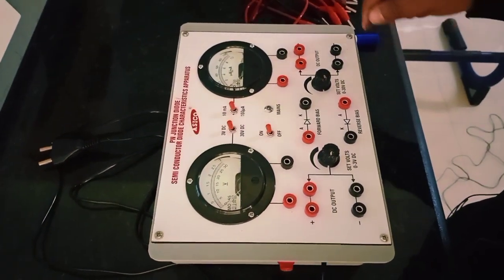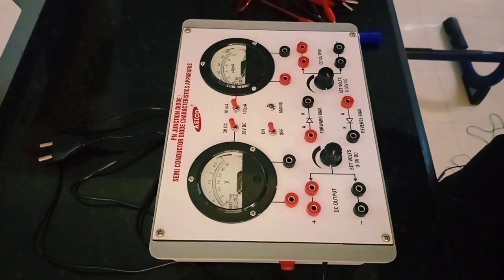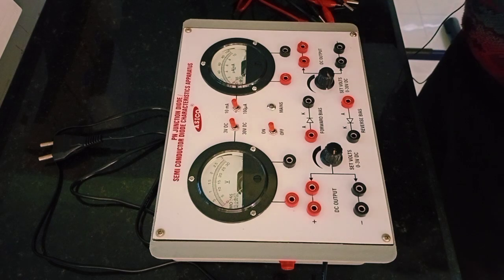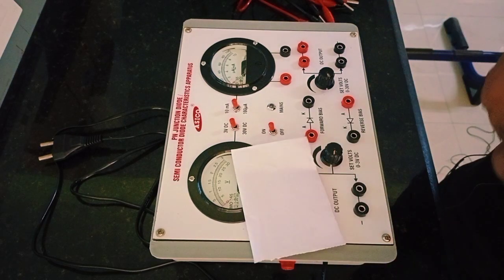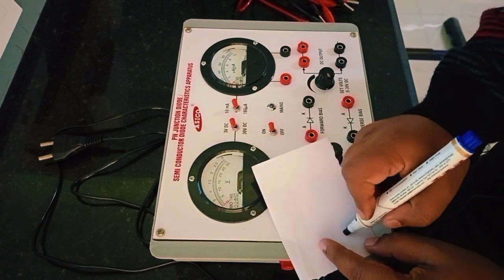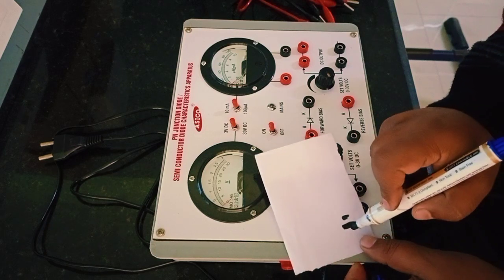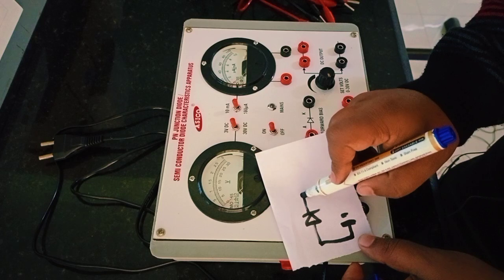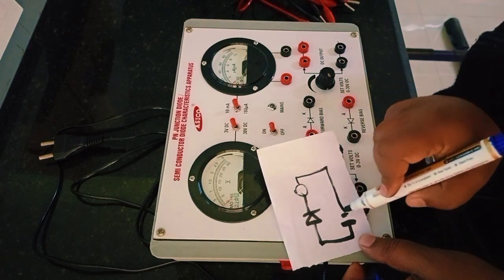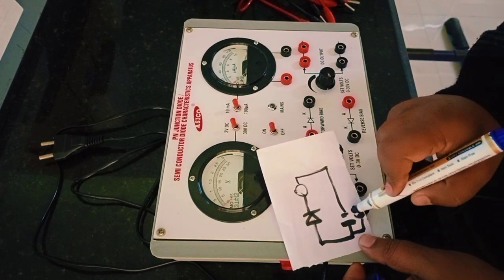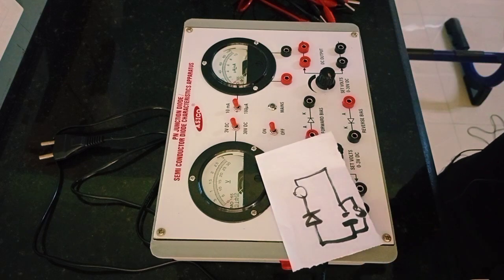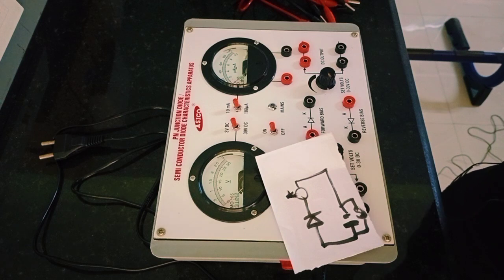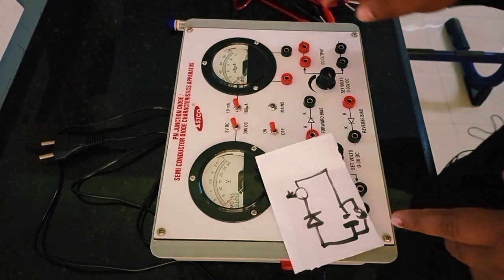But before that, let me connect the circuit. So as I showed you on the board, my circuit diagram for forward bias is: my cell, from the cell, this is your diode, ammeter, then this is your voltmeter. So this is your circuit diagram for forward bias. Now let me follow this circuit diagram.